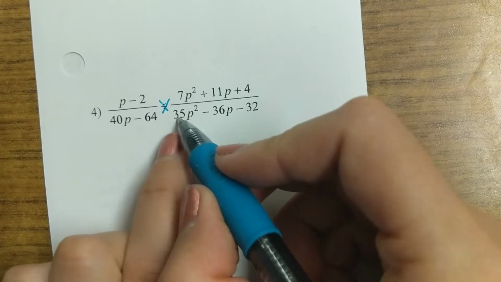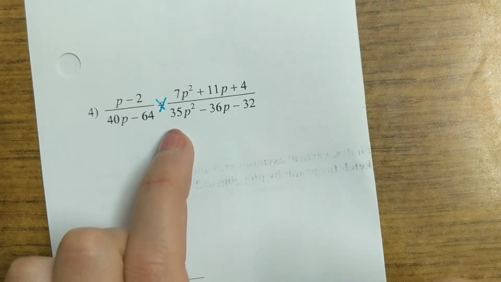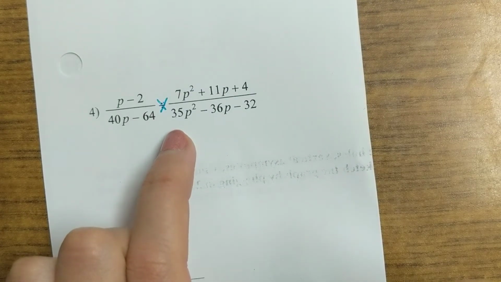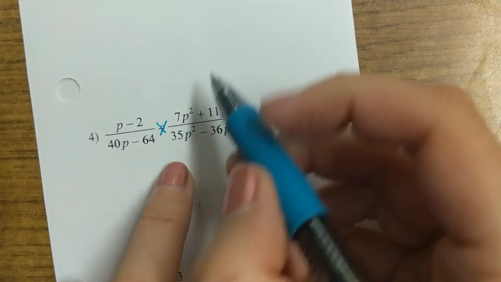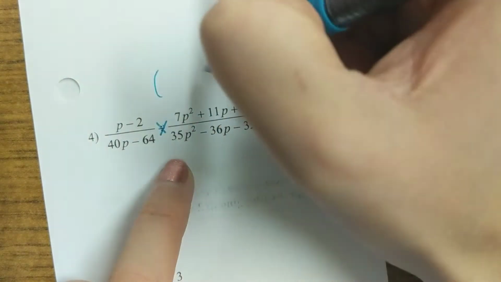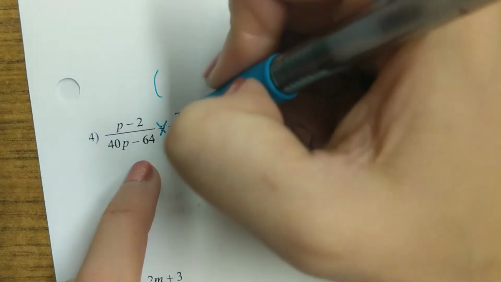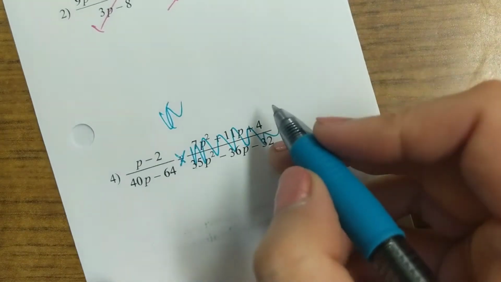Is there a GCF? 35, 36, 32. Wow. No, there's not. Okay. I'm afraid this is going to get too confusing, so I'm just going to flip the fraction actually.